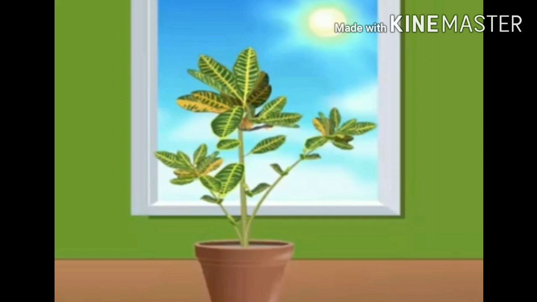Now let us see how to demonstrate chlorophyll is essential for photosynthesis. Take a potted plant with variegated leaves. Variegated leaf means that the leaf is not uniformly green in color, for example, money plant or croton plant.